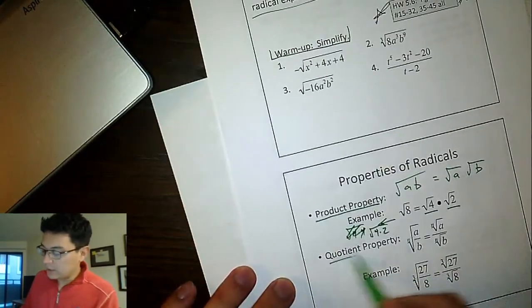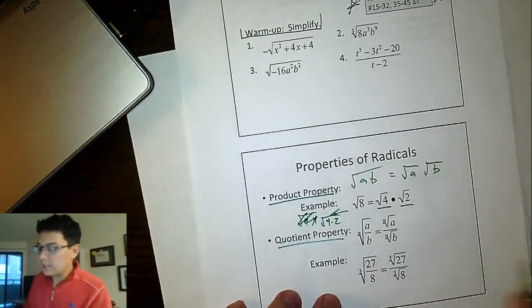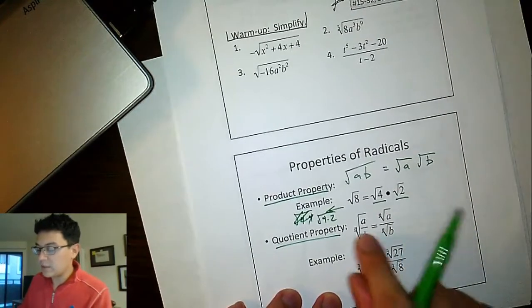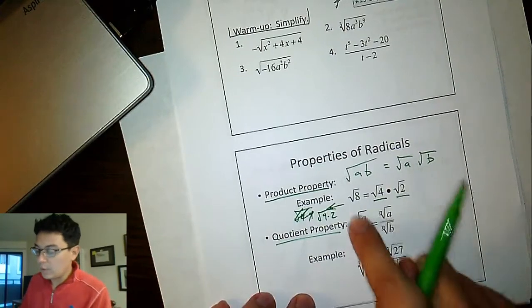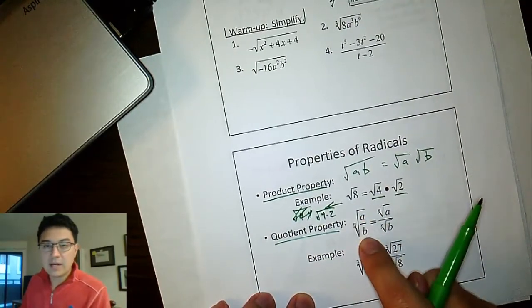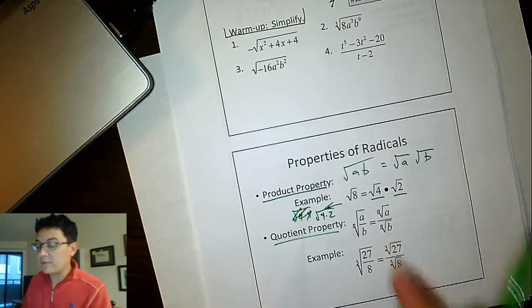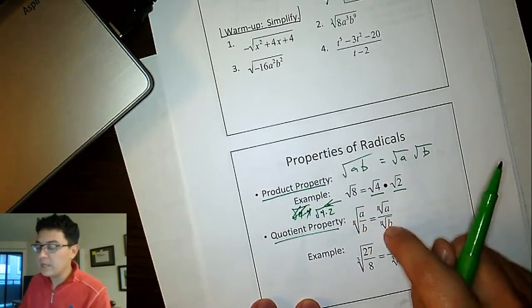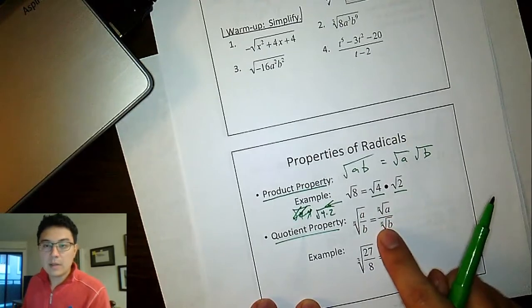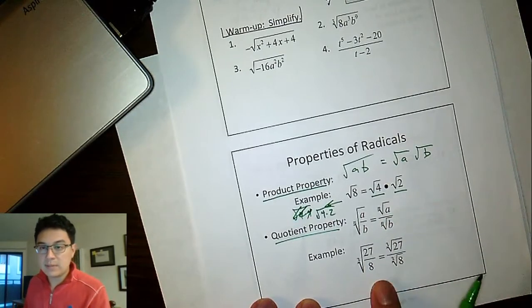The next one is called the quotient property. This one says that if we have a root of a fraction, a divided by b, we can write that as the fraction of 2 radicals. So the square root of a over b would be the same thing as the square root of a over the square root of b, giving us this form here.